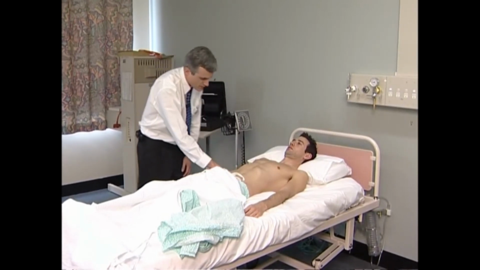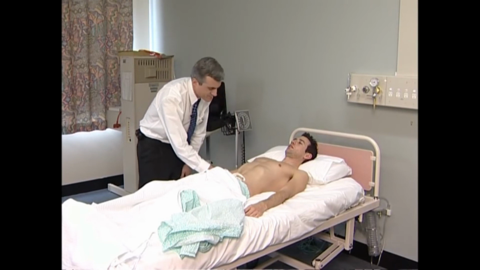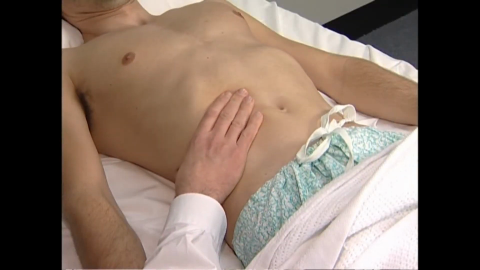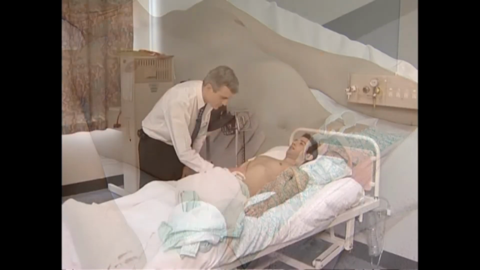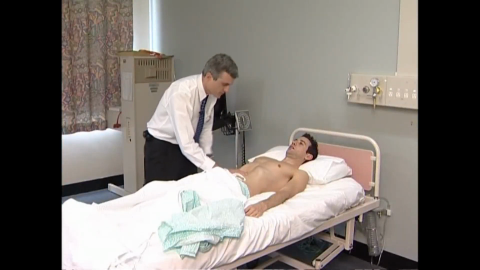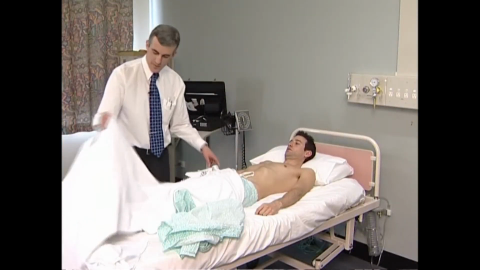The liver is felt with the right hand as the patient breathes in. A pulsatile liver is a reliable sign of tricuspid regurgitation. If endocarditis is suspected, the examiner should feel for the spleen. The examination concludes with an assessment of the legs.